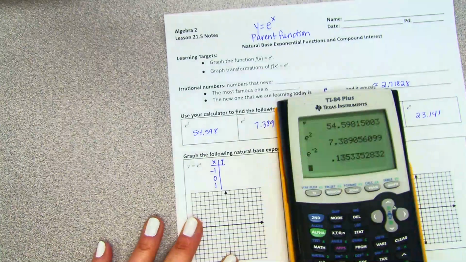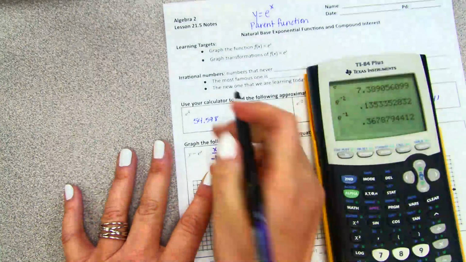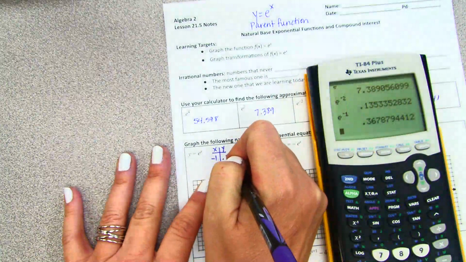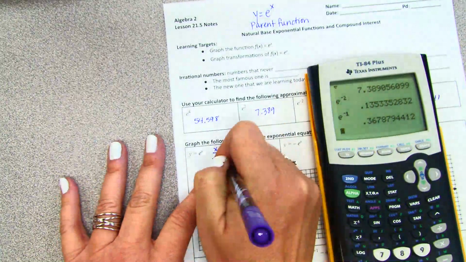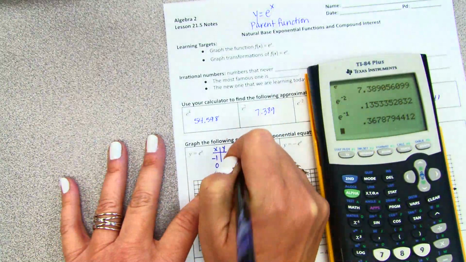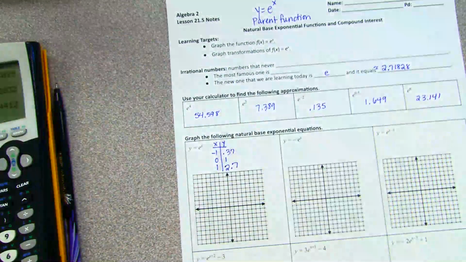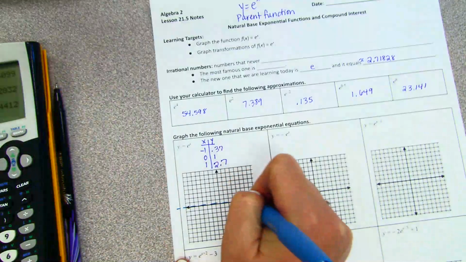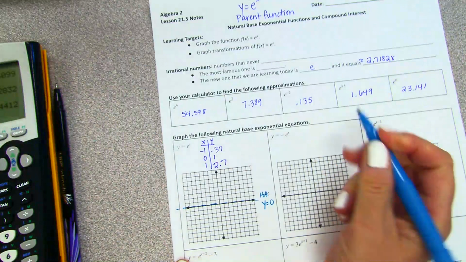just like we did before for exponential functions. So I'm going to do e to the negative 1, which gives me approximately 0.367, so about 0.4. Anything to the 0 power is 1, and e to the 1 is just 2.7, whatever. When we graph this, because it's an exponential function, it has a horizontal asymptote of y equals 0. Then we just graph the points.